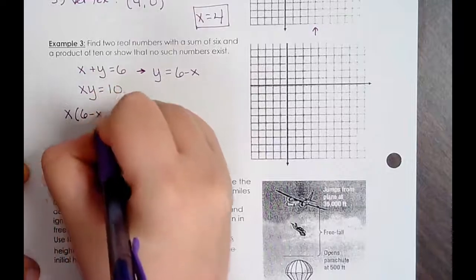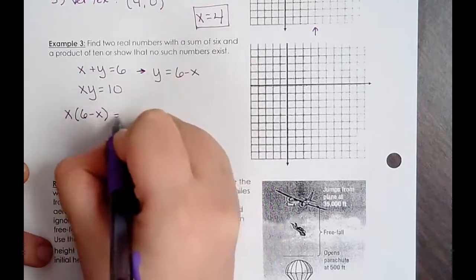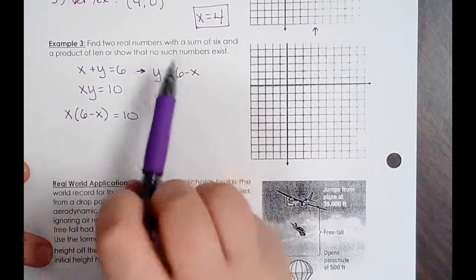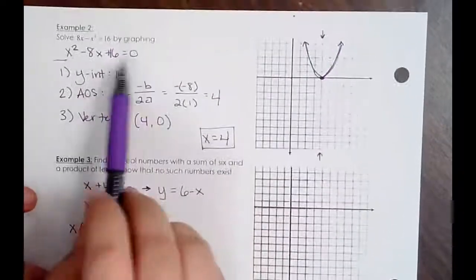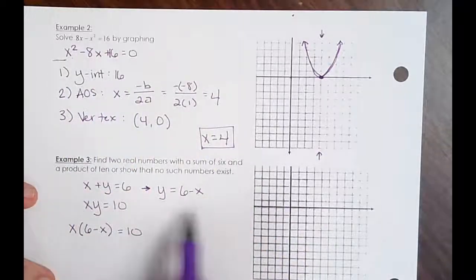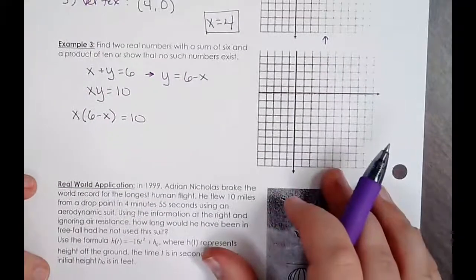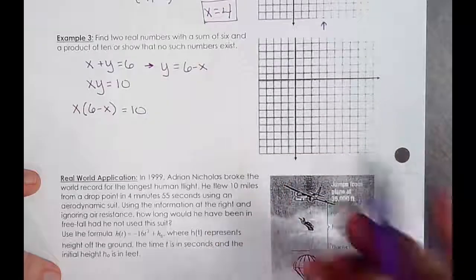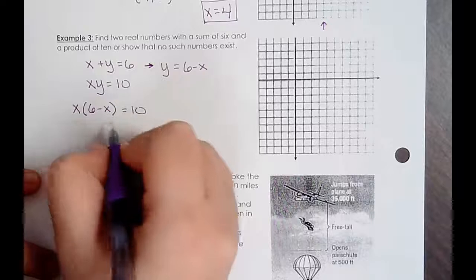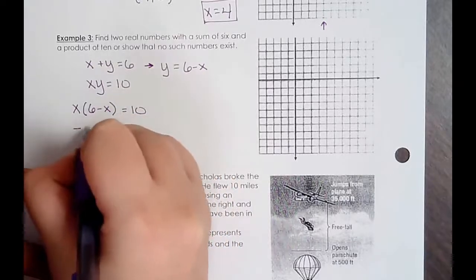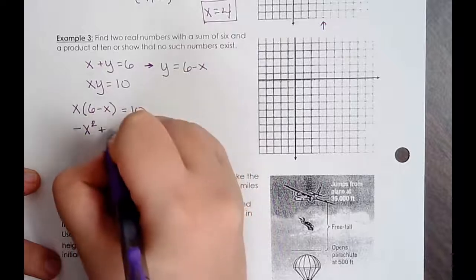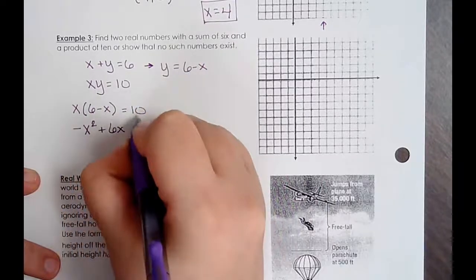Alright, when I multiply this and rearrange it so it looks all nice and pretty, I get negative x squared plus 6x, and then I'm going to leave that 10 over there, and I'm going to move this stuff to that side. So I end up getting 0 equals x squared minus 6x plus 10. Same thing I always do. Once I have this beautiful equation, I'm just going to find my y-intercept.